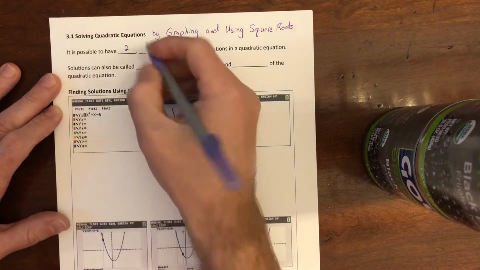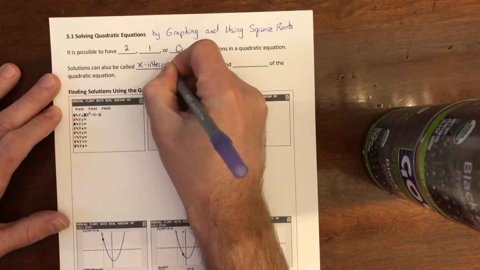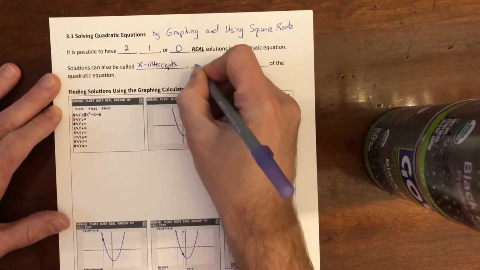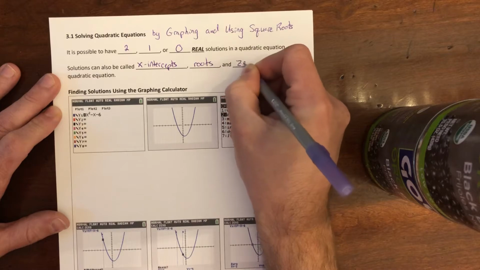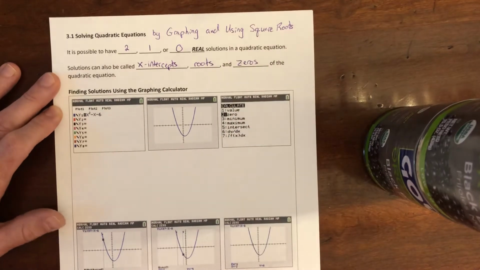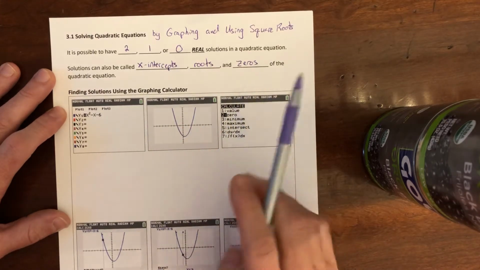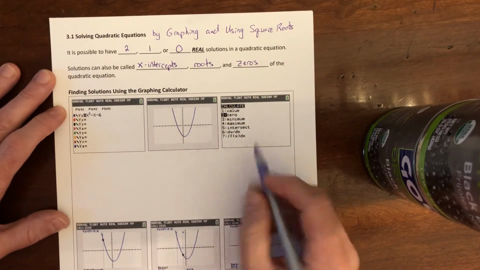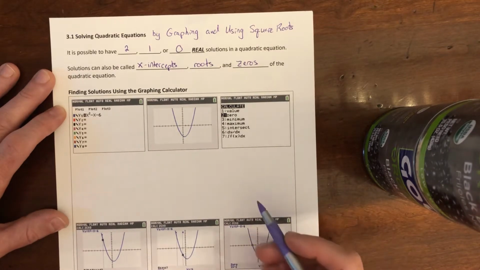Solutions can also be called x-intercepts, roots, and zeros of the quadratic equation. Solutions, roots, and zeros will be written as x equals. X-intercepts will be written as the point, the x-intercept, comma, 0.